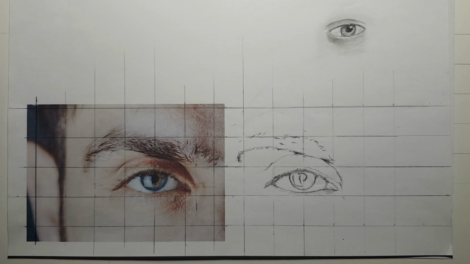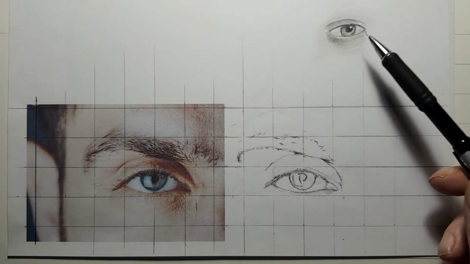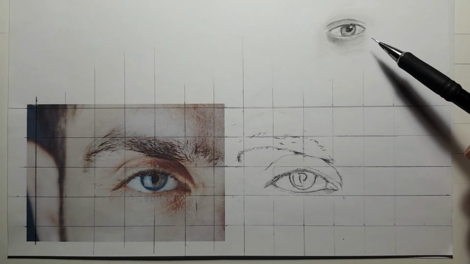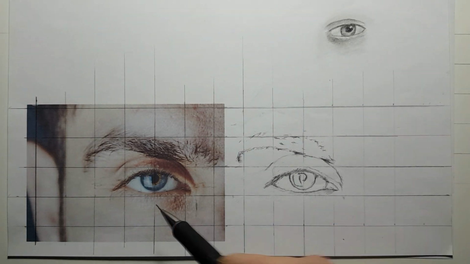How to get a better likeness. The reason I thought I'd do these is because I see a lot of portraits where it's pretty obvious to me that they've drawn this, because anybody can draw an eye. This is how you draw an eye. But what about if it's not the eye that you want to draw?